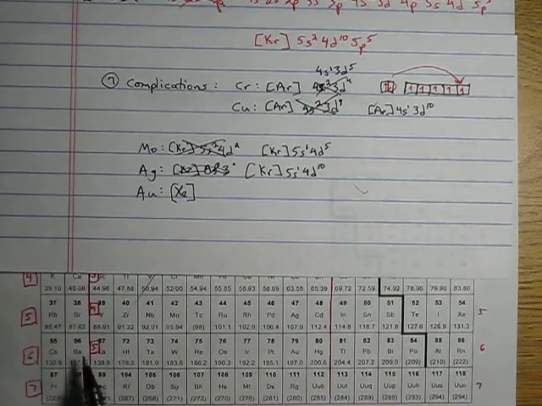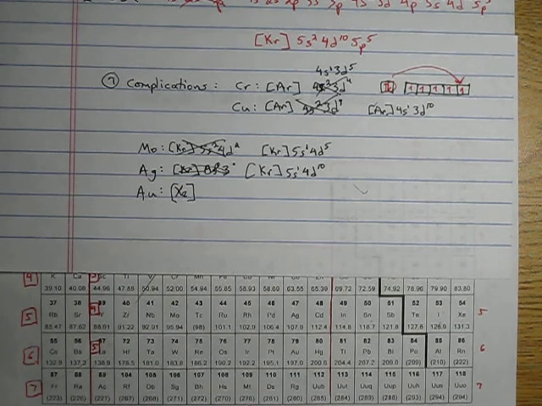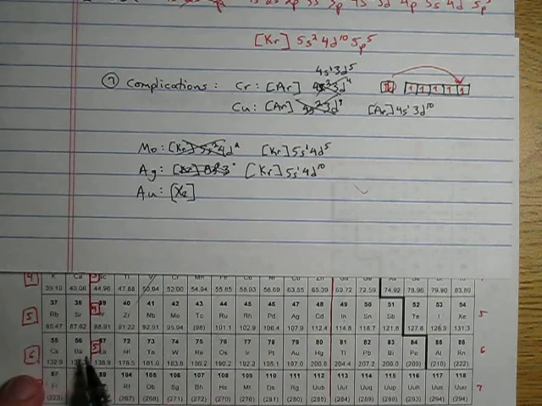Let's count the elements after xenon: 55, 56, 57, 58. The periodic table is telling me xenon core, 6s2.